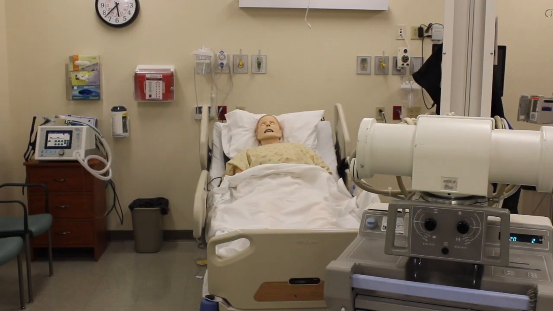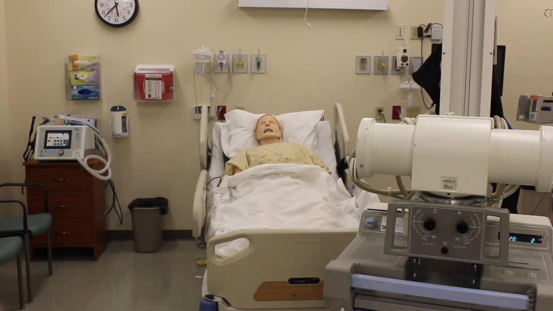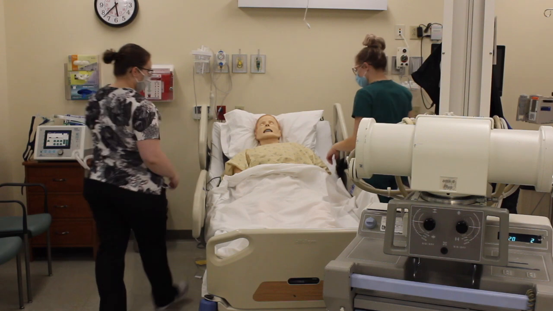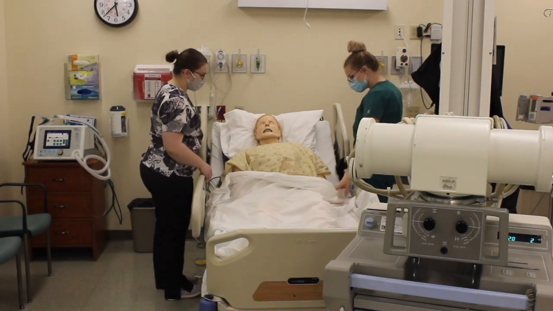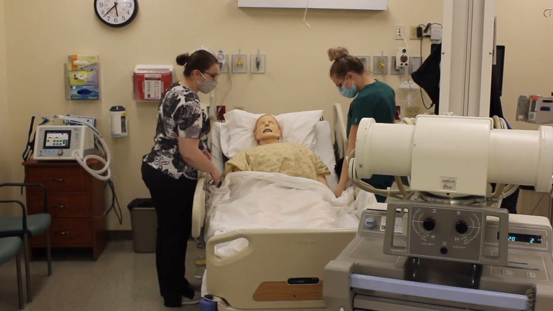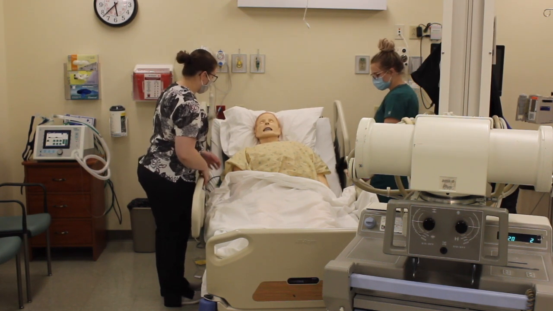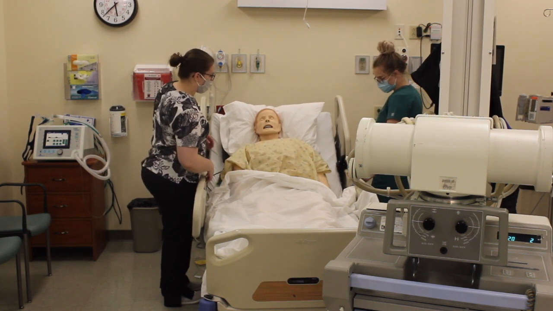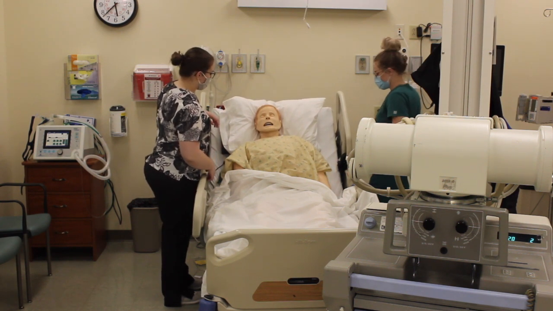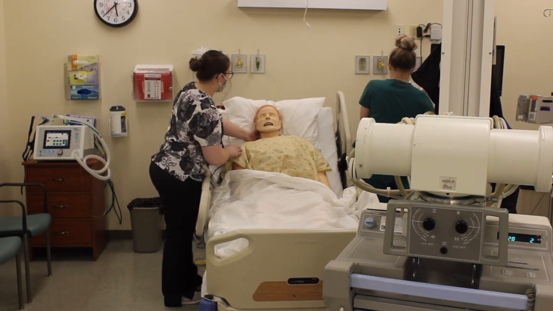One of the first things that they order is a chest x-ray to evaluate the lung field and ensure no damage is done, such as pneumothorax, hemothorax, etc. In this case, we were able to sit the patient up straight, so you see us introducing ourselves like normal, raising the bed so that they're sitting up as far as they can.